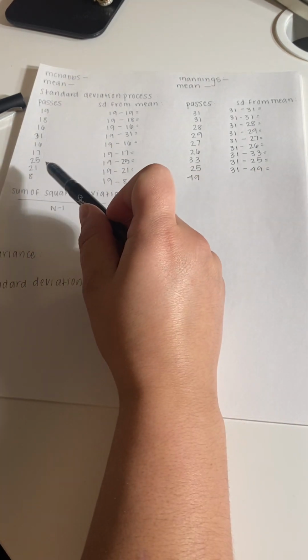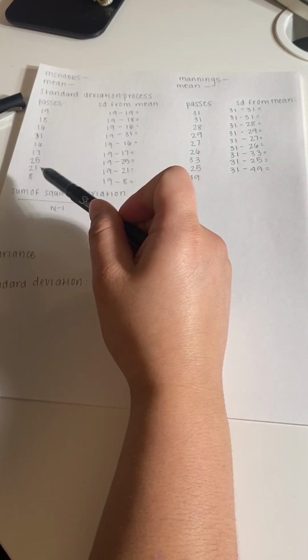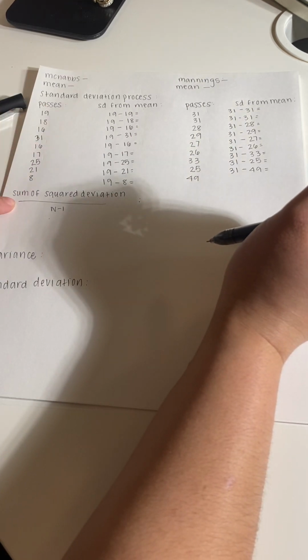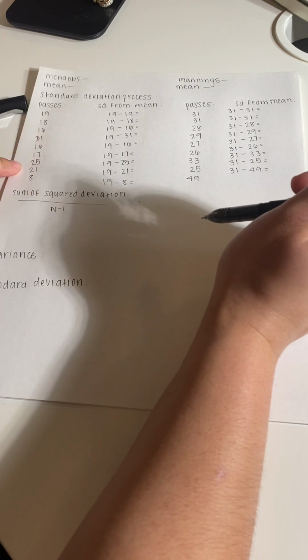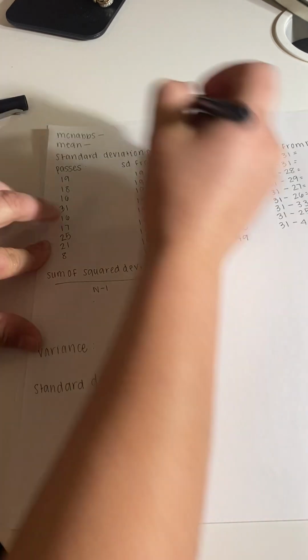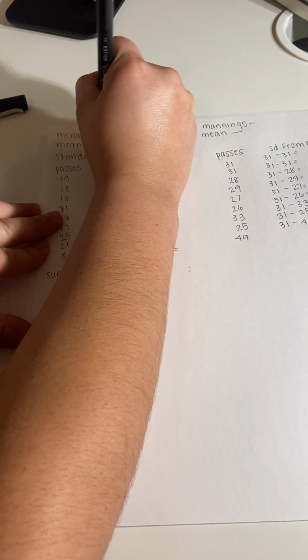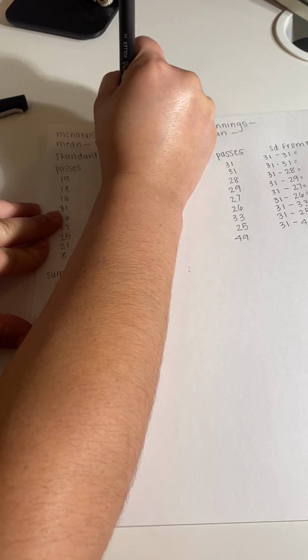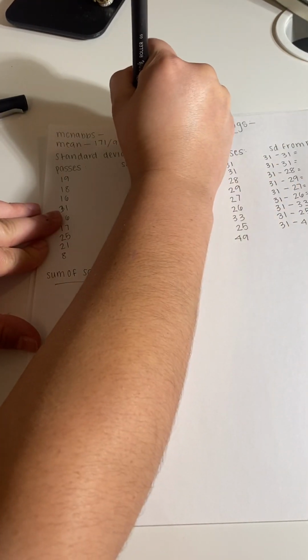Okay, so pretty much this is going to give you the answers to 1, 2, and 3. So I wrote down the values that are on the problem set. So essentially the first thing you're going to do is find the mean for both of the people. To do that, you add up all of the values and then divide it by the number of values. So for this, it's going to be 171 divided by 9, which gives you 19.